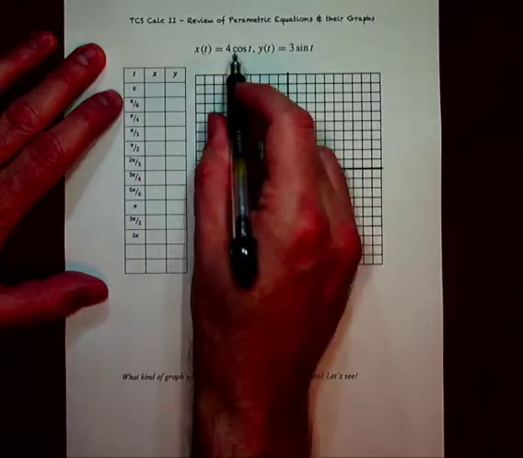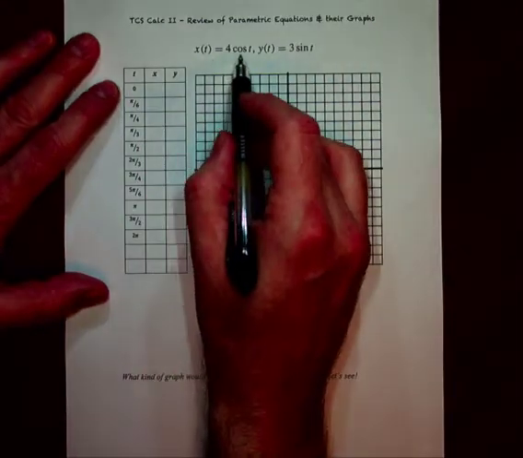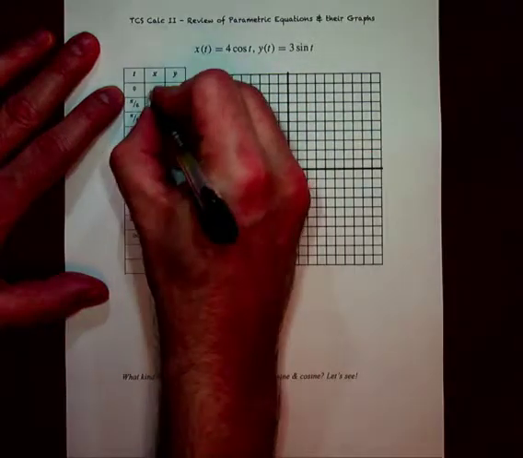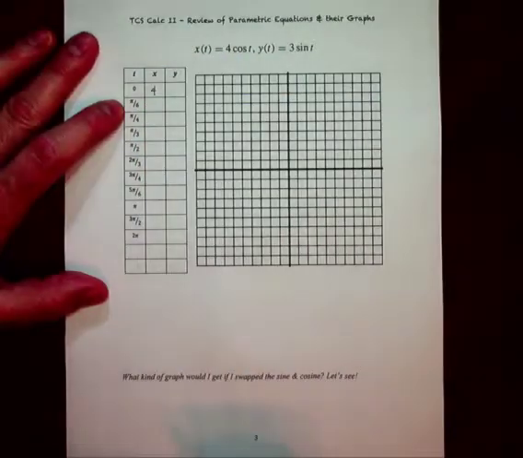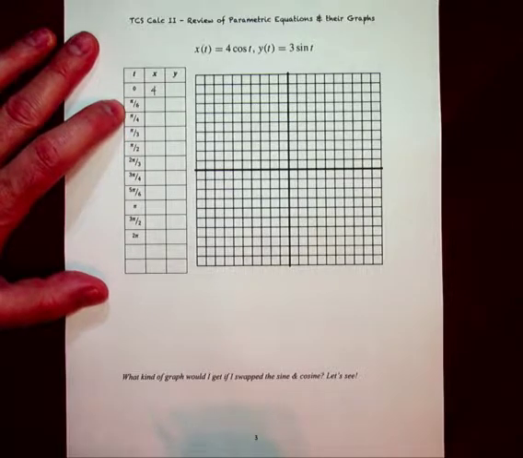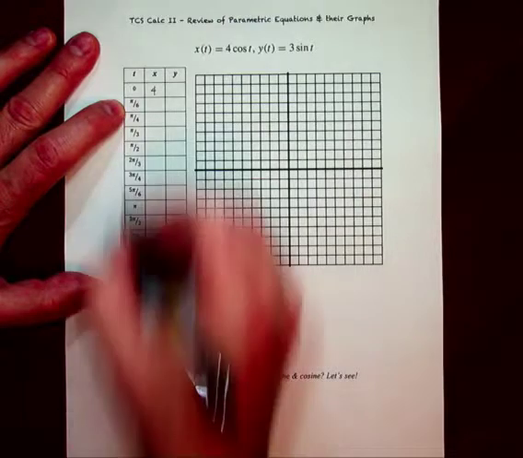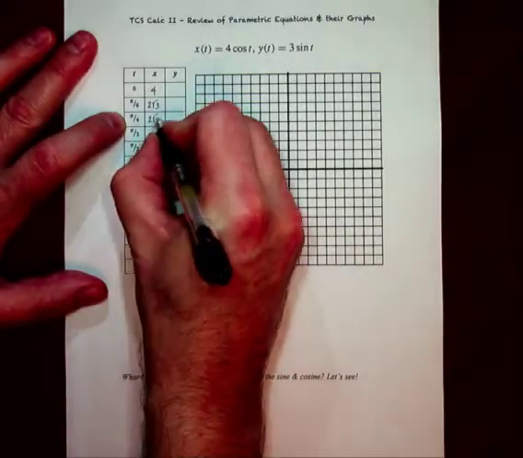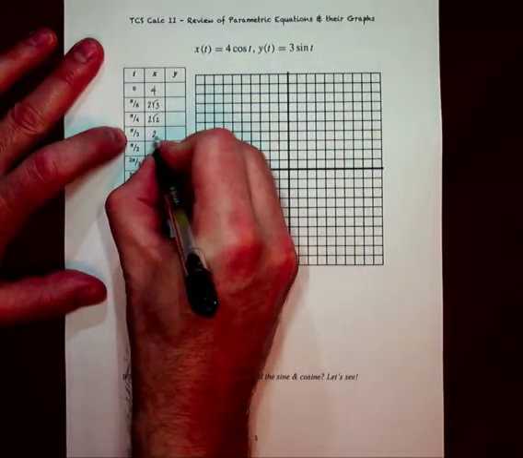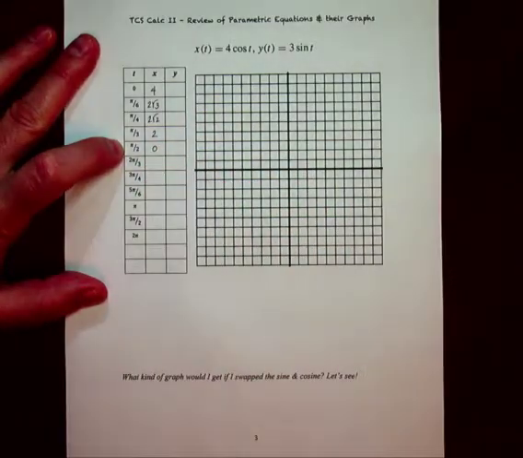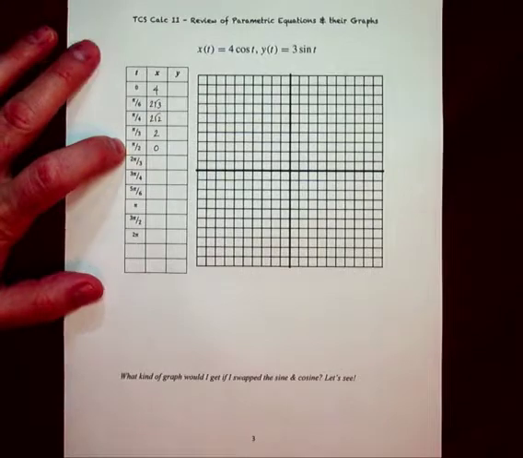Let's look at just the x for a little while. So I'm going to plug in 0 for t, and you're going to get cosine of 0, which is 1, times 4, which is 4. Now, the rest of these are going to be over 2. So cosine of pi over 6 is √3 over 2, but √3 over 2 times 4 is 2√3. And this is going to be 2√2, and this is going to be 2. And then you're going to get to pi over 2, and you're going to get 0, because cosine of pi over 2 is 0. Doesn't matter the fact that it's multiplied by 4.